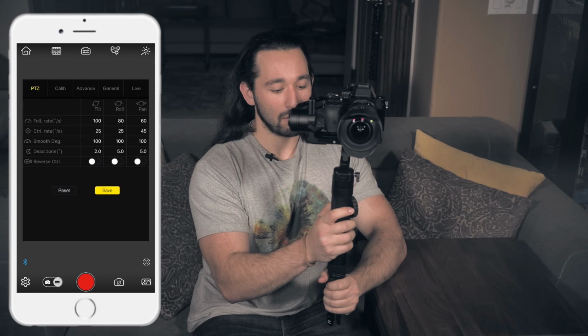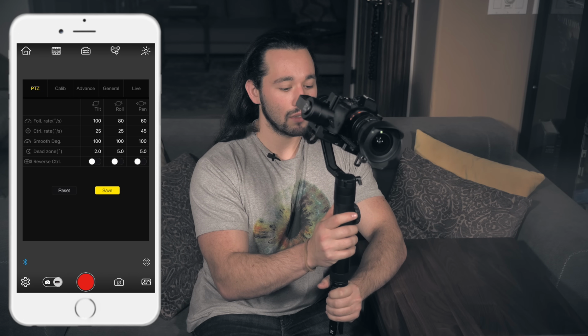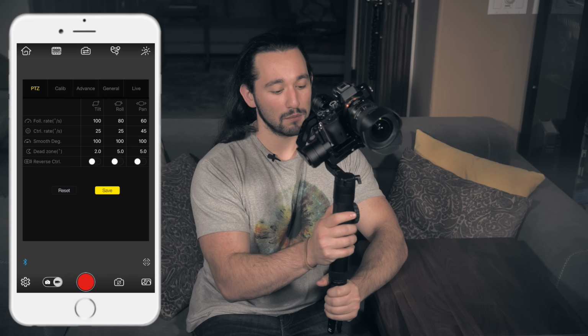So for example, if we go into full follow mode, by pressing the mode button twice, we will have access to the roll control. This is where that setting applies. So you can change the speed at how fast you want your roll to move. As I said earlier, I'm really happy with the default settings here, so I'm gonna keep them the same.